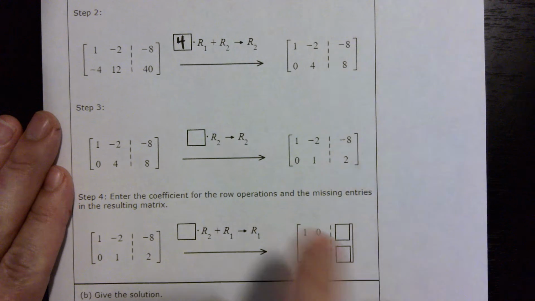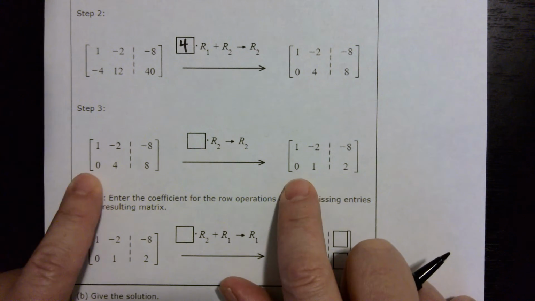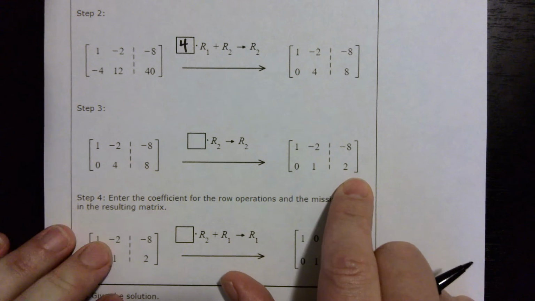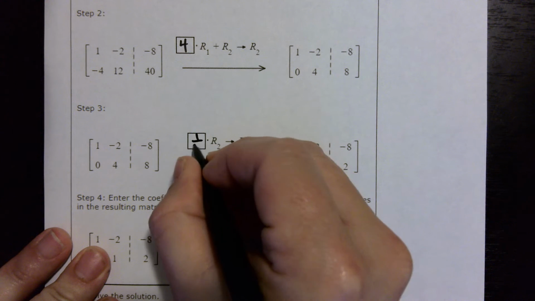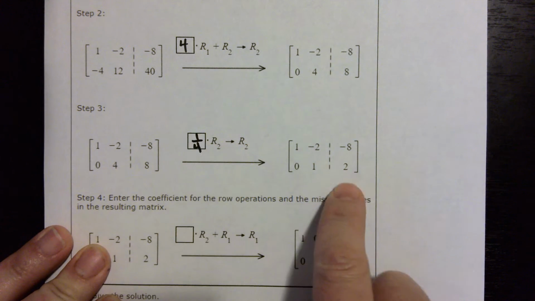Okay, so the next question is, what did I multiply R2 by to get a new R2? So this row became this row, and instead of 4, 8, it's 1, 2. So that's dividing by 4 or multiplying by 1/4. 1/4 of 4 is 1. 1/4 of 8 is 2.